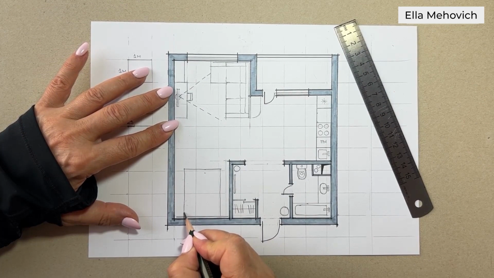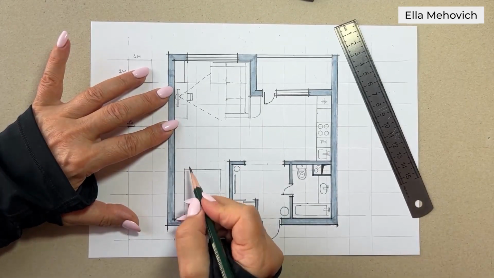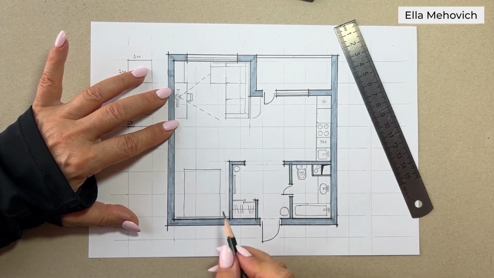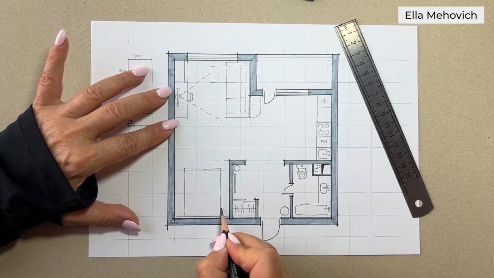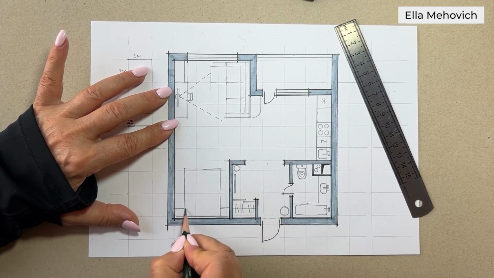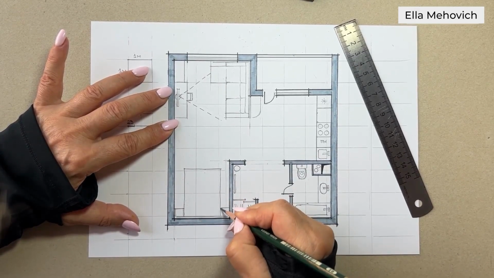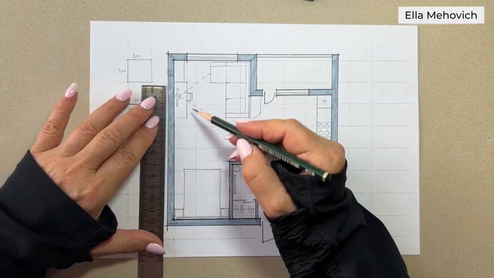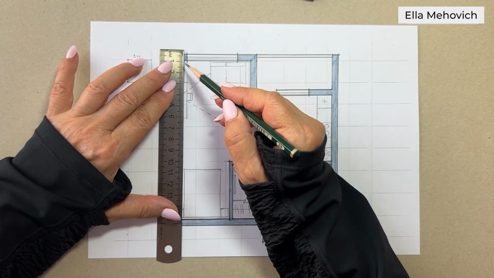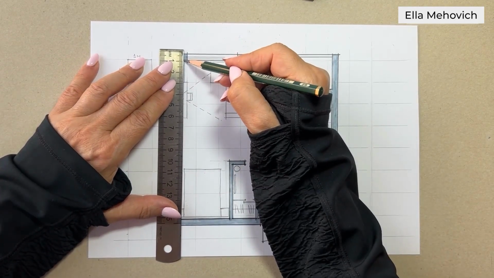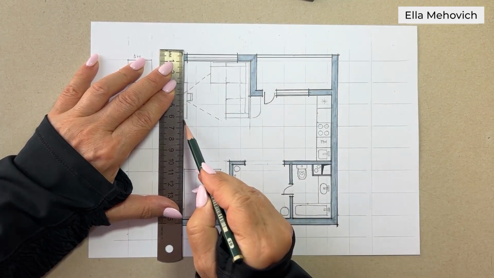Does the space here allow for a wide bed? When we design with you, we focus both on your preferences and desires, and on the possibilities of our space, whether the dimensions allow for it. And here I'll also add on, extend it a bit more. You see, here I have a wardrobe. And here it will come out a bit.